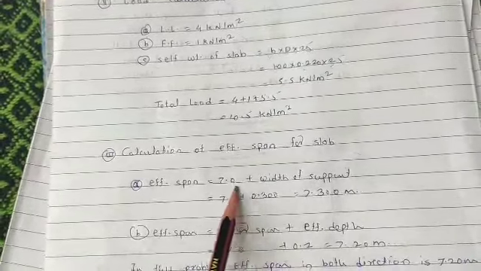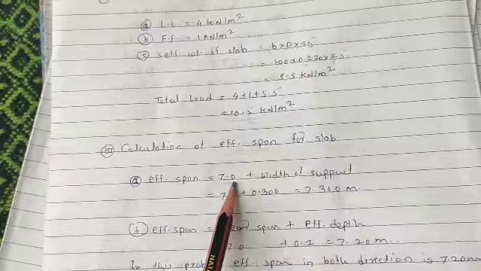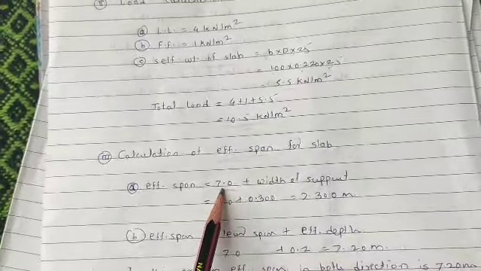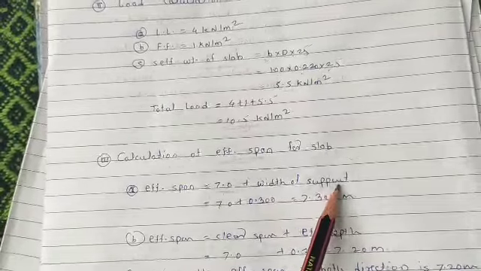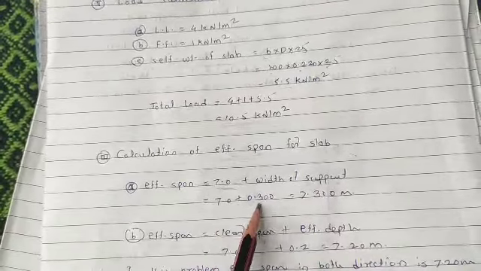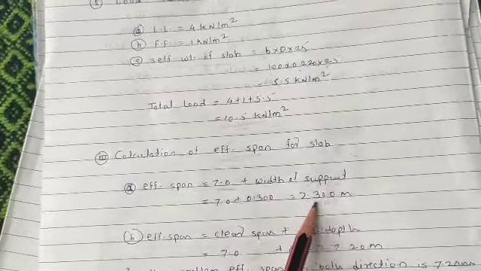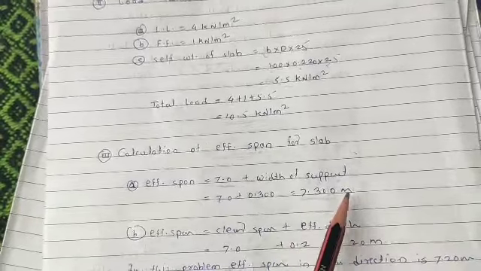Here the clear span is nothing but the dimension of the hall along the x direction. So clear span is 7 meter plus width of the support. Here we are using a 300 mm wide wall. So 7 plus 0.3, and we are getting the effective span as 7.3 meter.